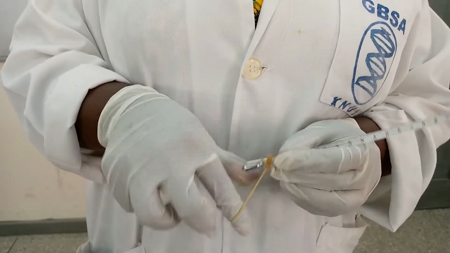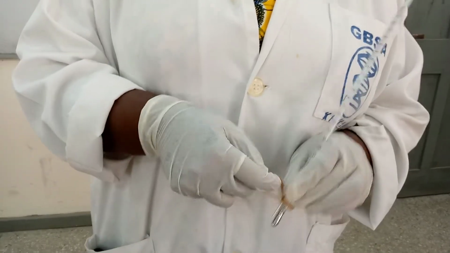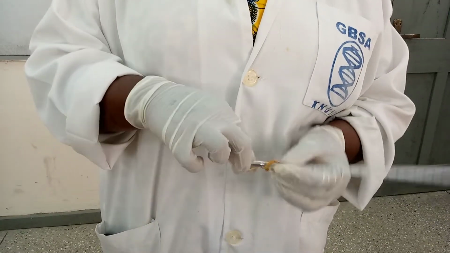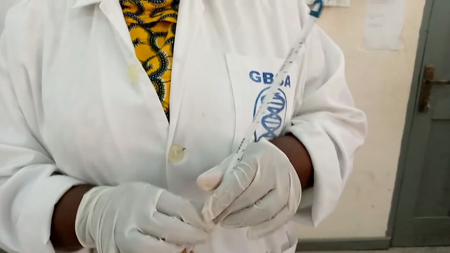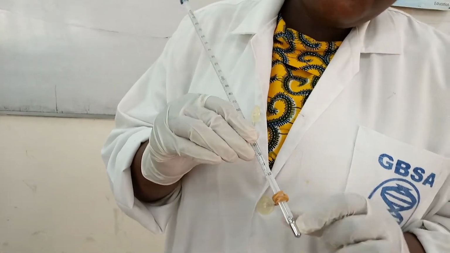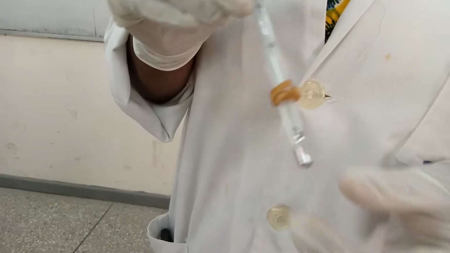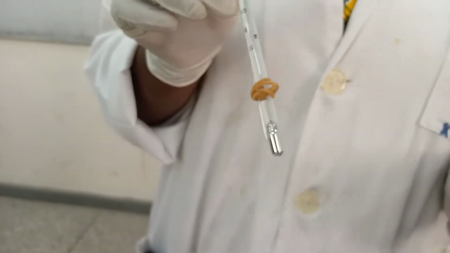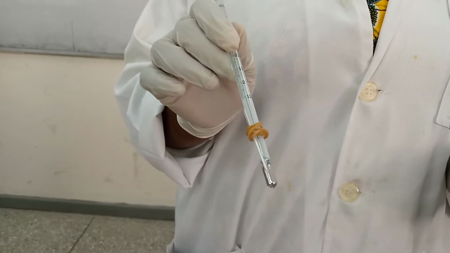Okay, it's a bit loose, so let me tie it another. Alright, so this is how we do it. The capillary tube is here, attached to the bulb. This is how we attach the tube with a rubber band.